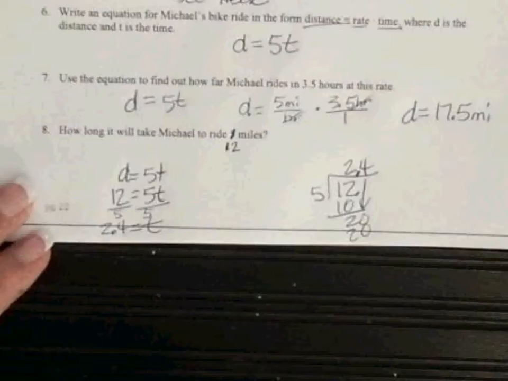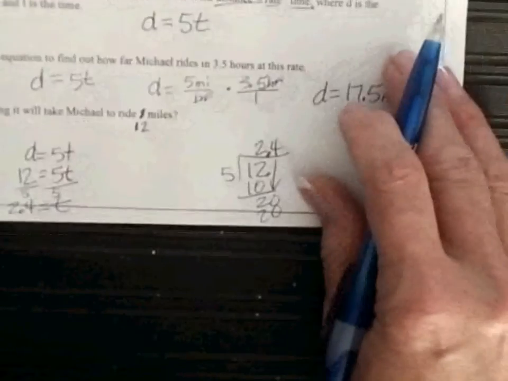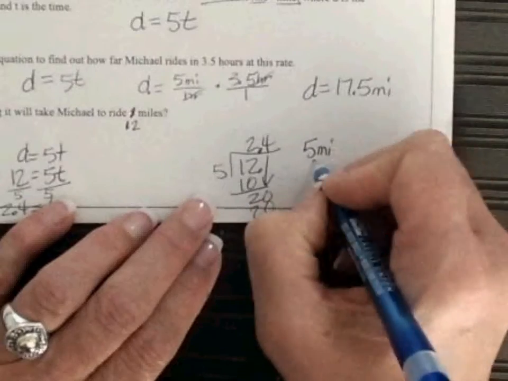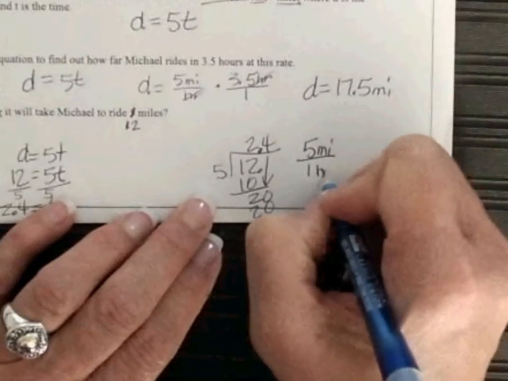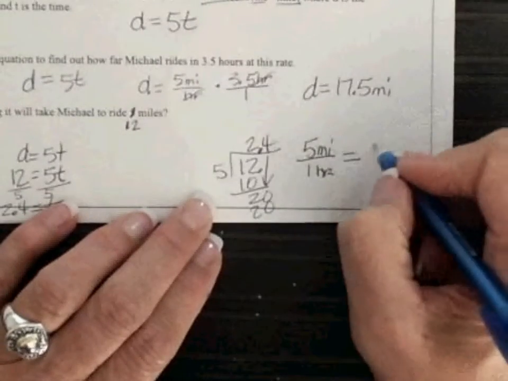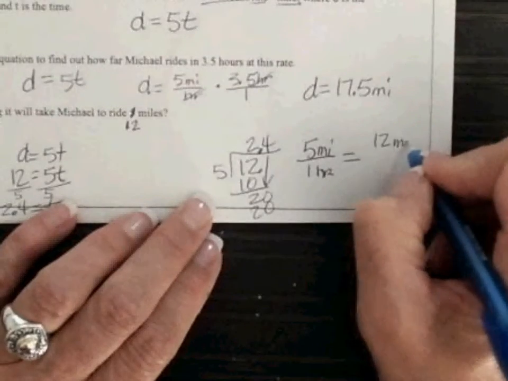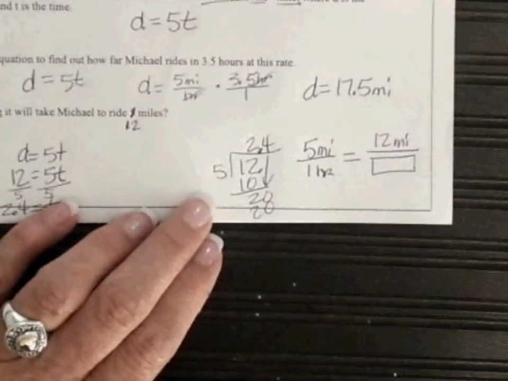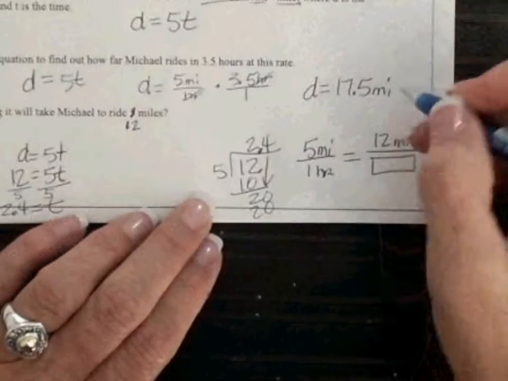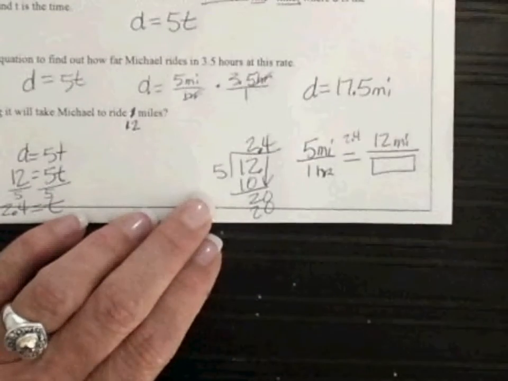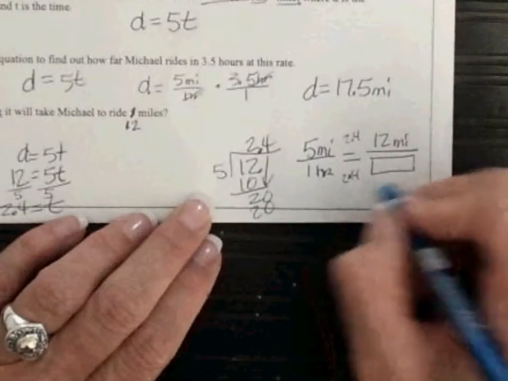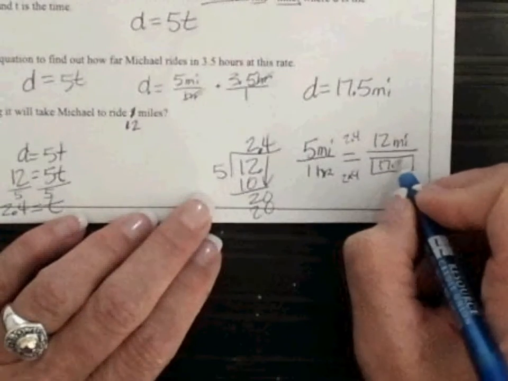Okay, you can also set this up as your proportion where you use your 5 miles over 1 hour. And we have 12 miles, and we're looking for this number, right? So you would figure out this number up here, our rate of change would be 2.4. And so we would multiply 1 times 2.4, and we would get 17.5 hours.